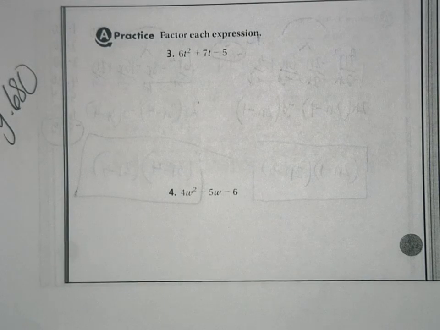Number 3 is the one you should be working on. Let's have a hand raise.